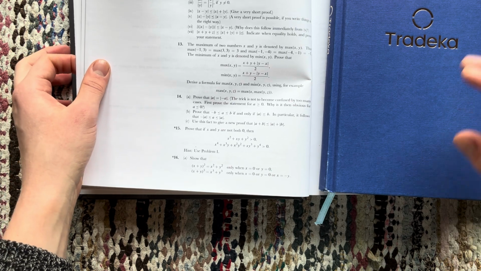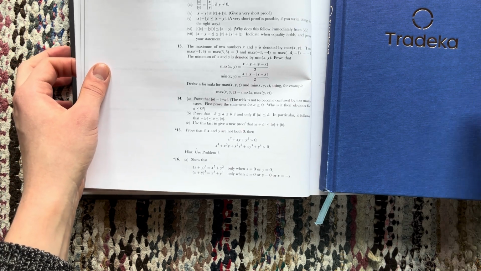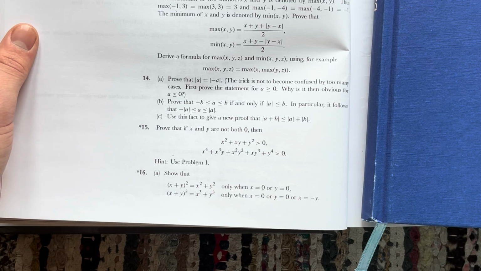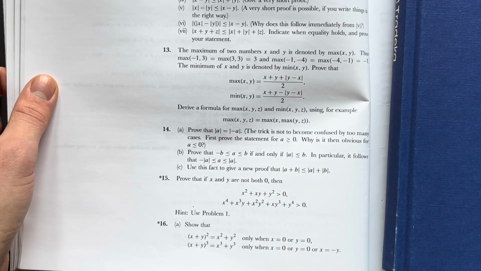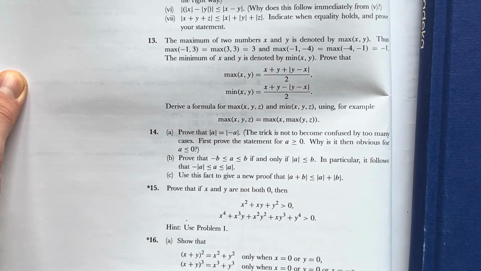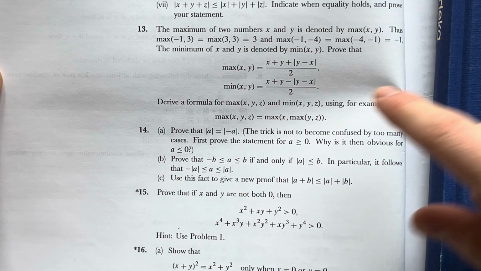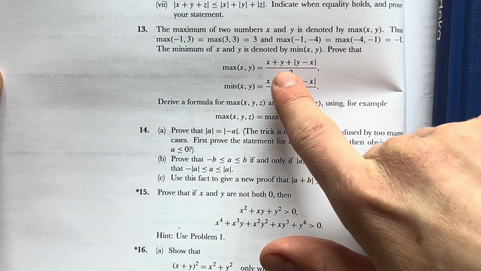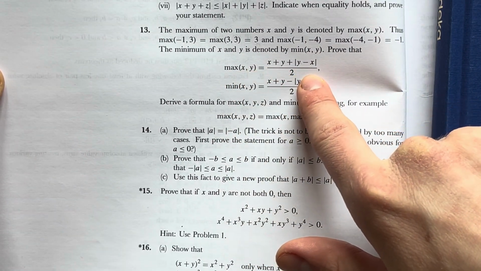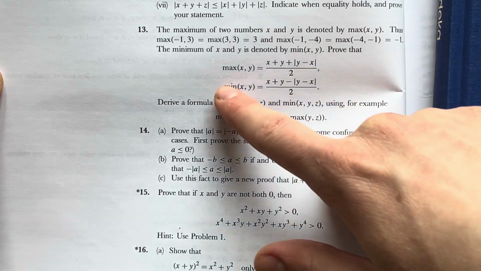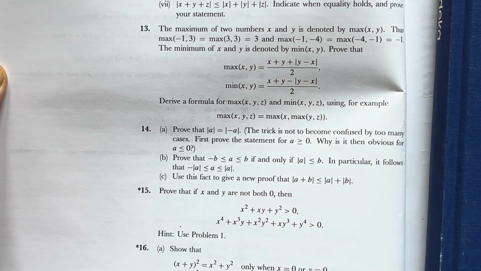And problem 13 is kind of interesting, because especially at first it looks interesting because we get formulas for the maximum and minimum of two numbers.